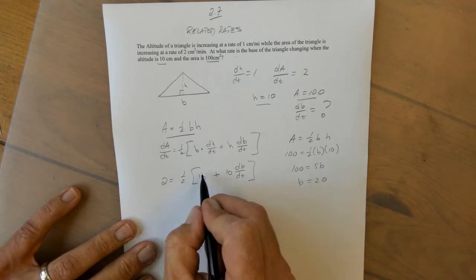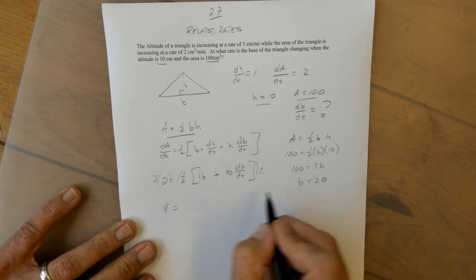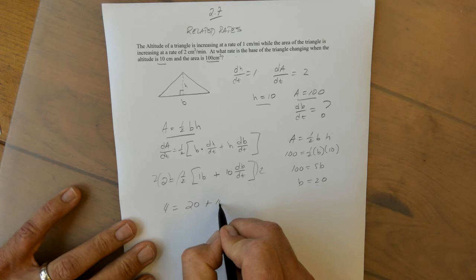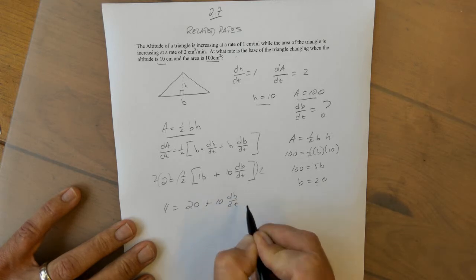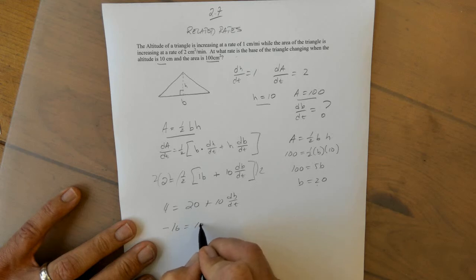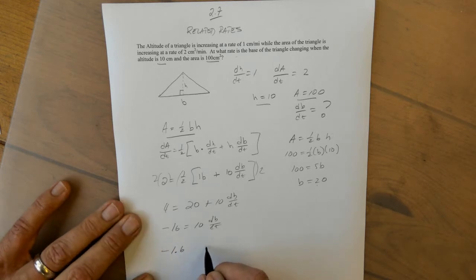So I'm able to go back. I'm going to multiply both sides by 2 while I'm here. So 4 equals, substituting 20 for b, 20 plus 10 db/dt. Subtract 20, we get negative 16 equals 10 db/dt. Divide by 10, and we get negative 1.6 is equal to db/dt.